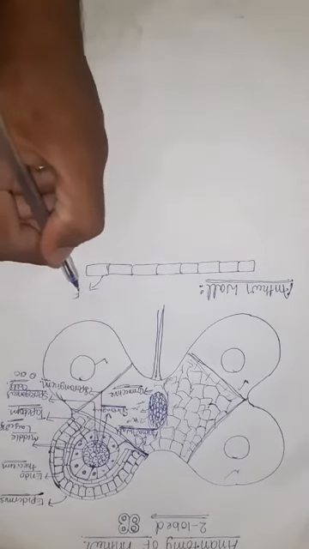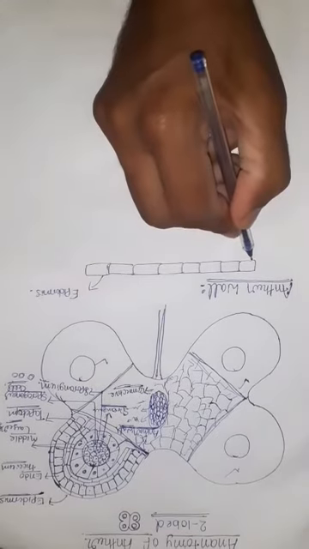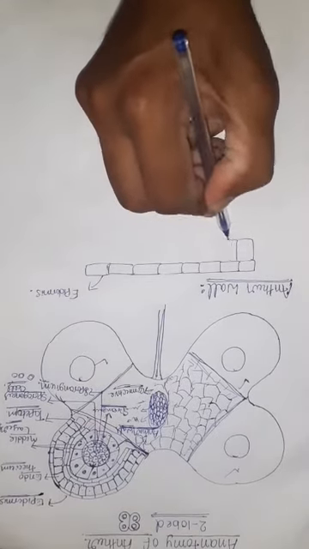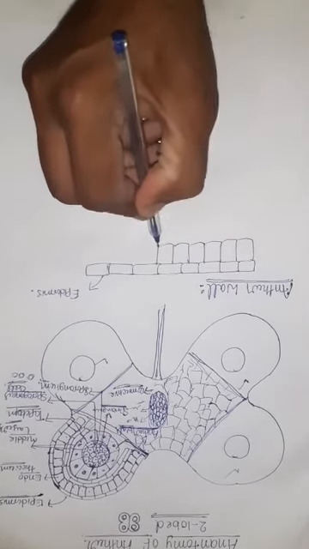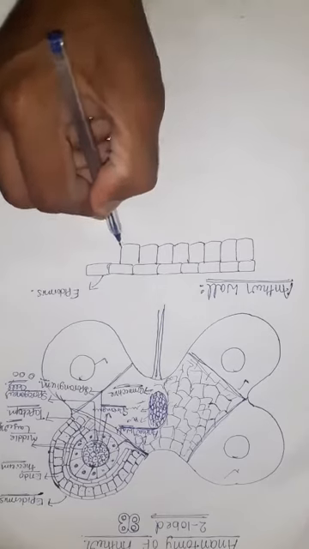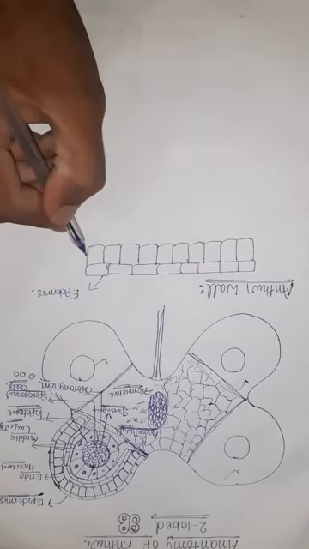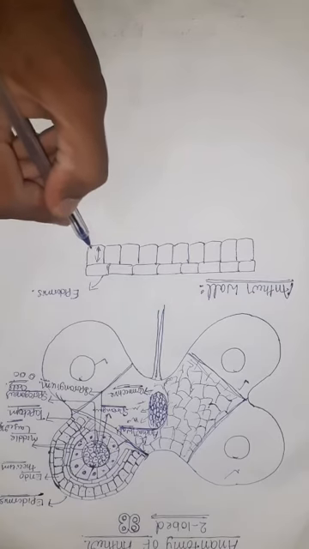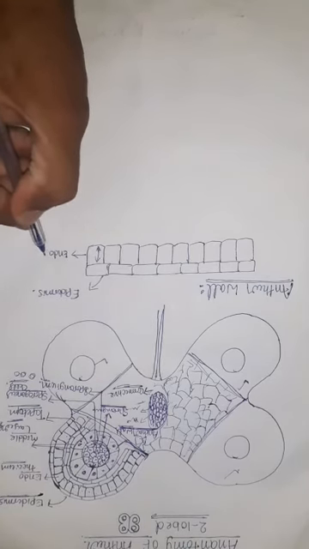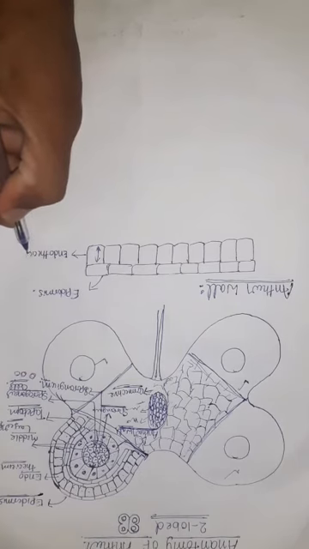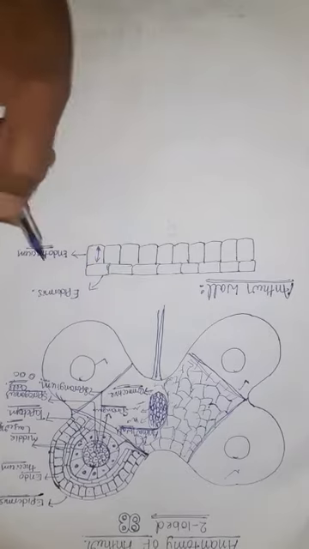The first layer is the epidermis. Next to the epidermis there is one more layer of cells, somewhat radially elongated. Radially means in this direction. It is also a single layer called the endothelium. This is the second layer in the anther wall.